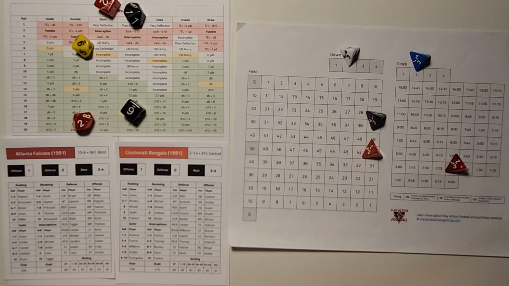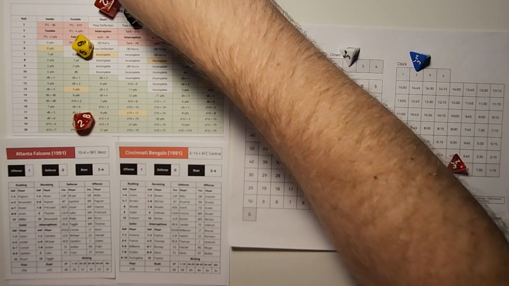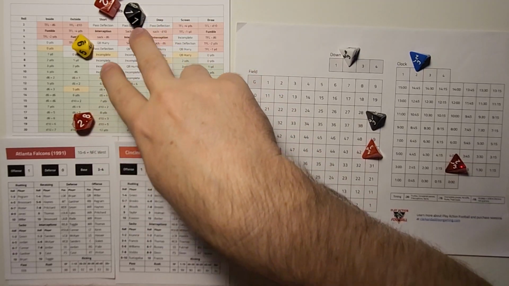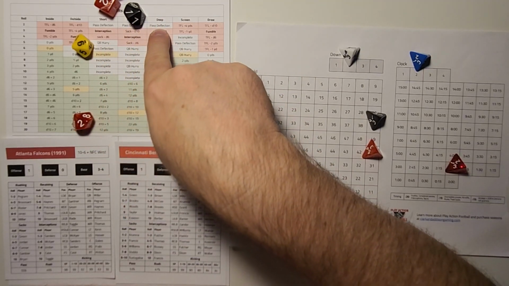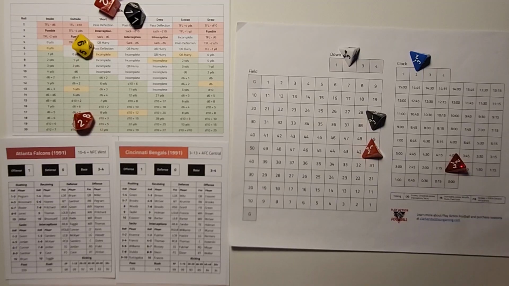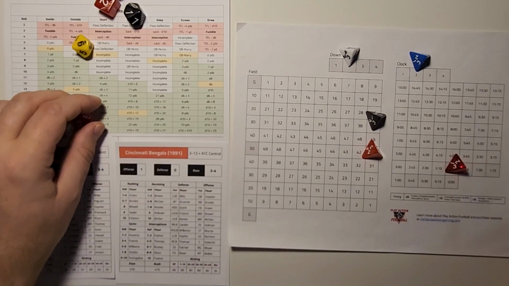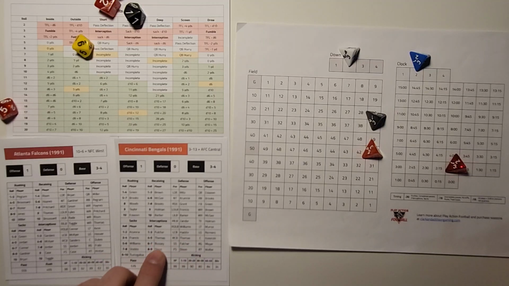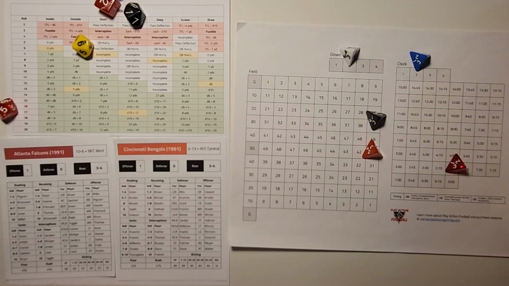6 is going to be a deep ball again on 2nd down, and this will be against the nickel this time. That's a -2, so that makes them a -1 overall. And 3 minus 1 is basically a 2. 2 on a deep ball is a pass deflection. So we'll call that Thomas, the pass deflection.